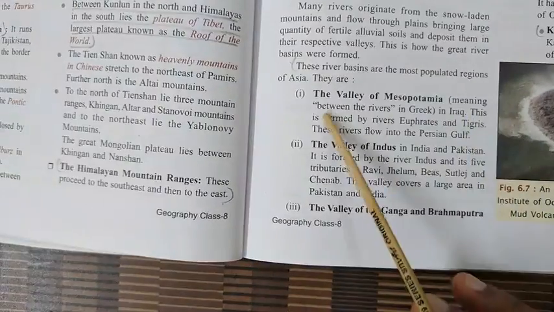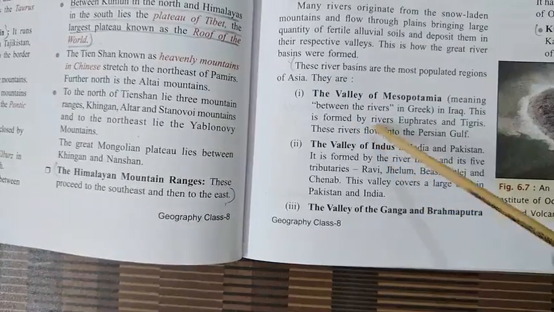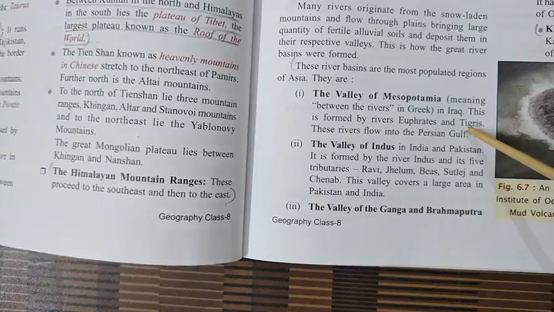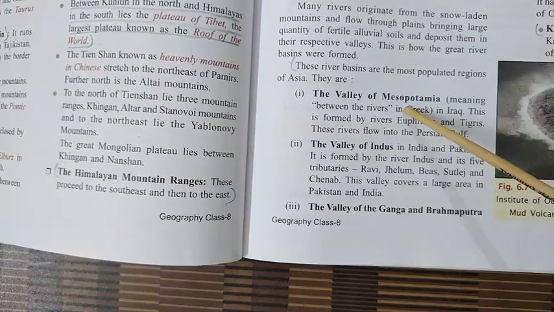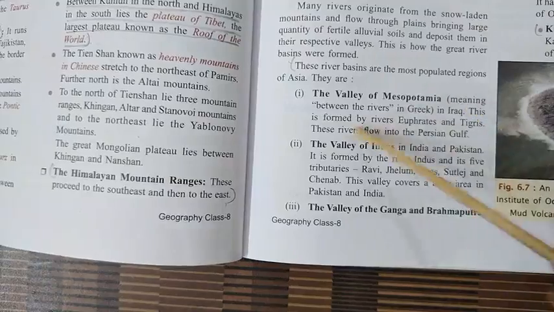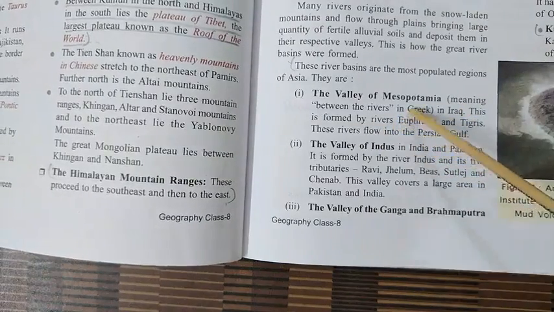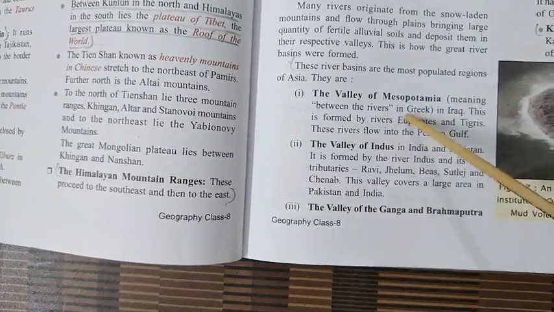The first one, the Mesopotamian civilization, developed between the two rivers, the Euphrates and Tigris. And the word Mesopotamia means what? The land between the rivers, the fertile land between the rivers. So Mesopotamia is a Greek word which means fertile land between the rivers.